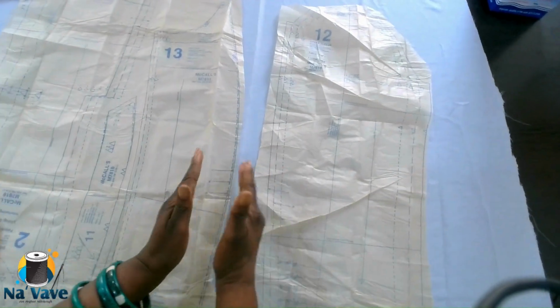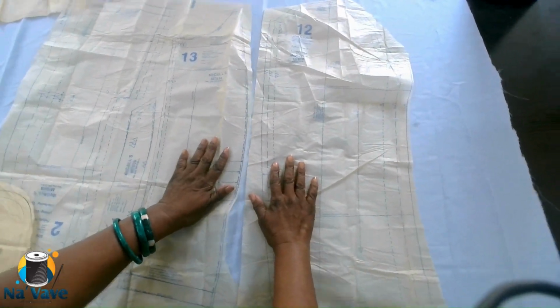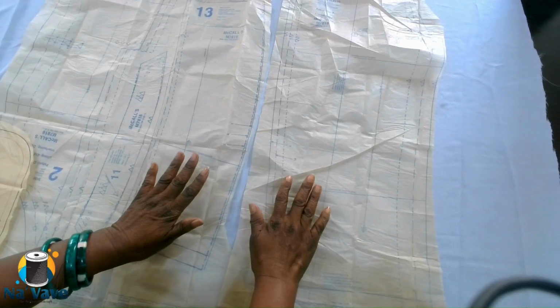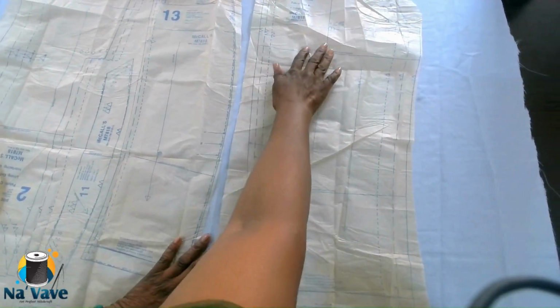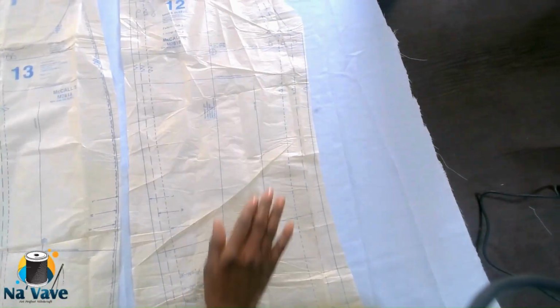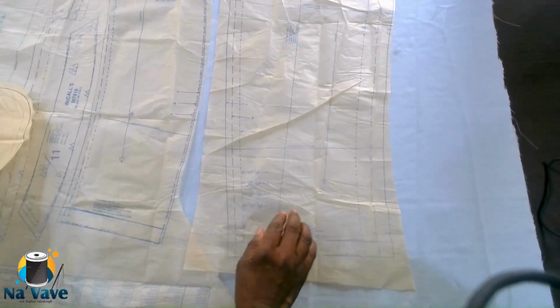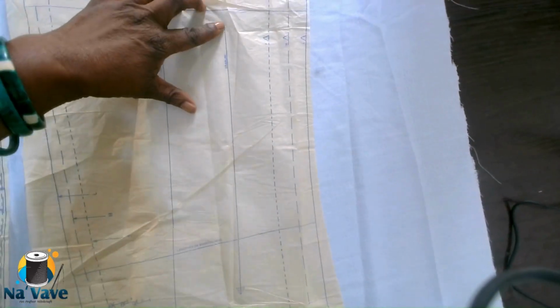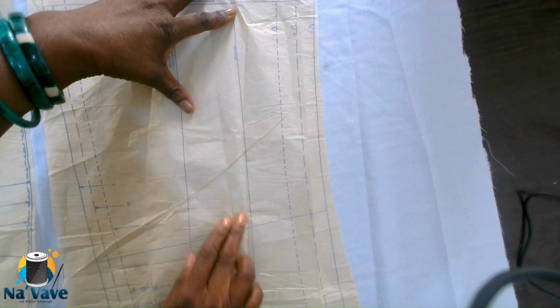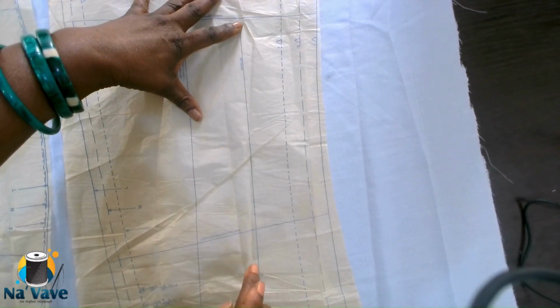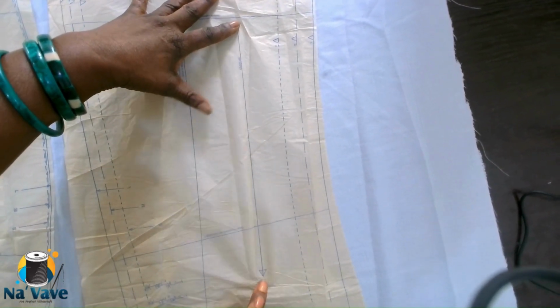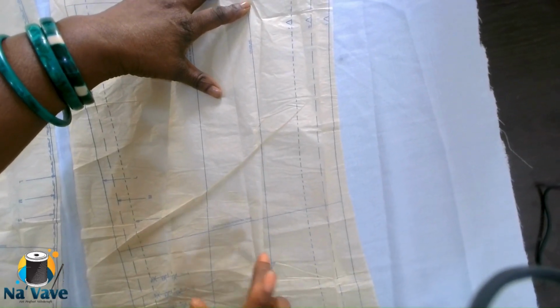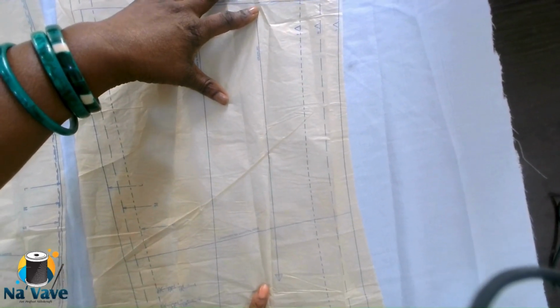So these two pieces are going to be joined together, and we talk about the symbols on them. So we want to start by talking about the symbols. The first symbol we'll talk about is the grain line. It's a straight line that tells you to lay your pattern parallel to the selvage of the fabric.